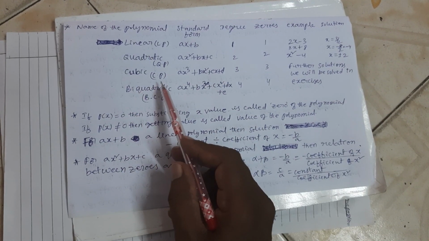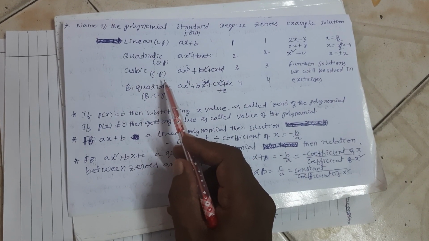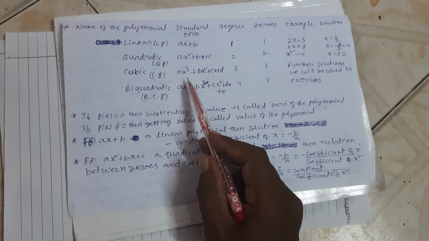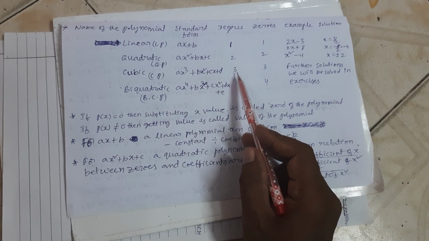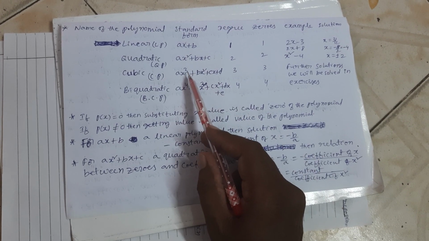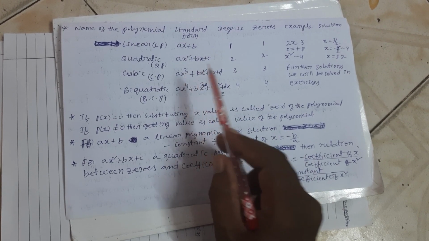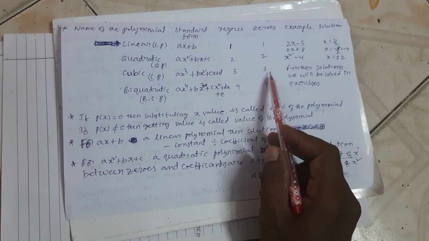Cubic polynomial is represented with the short form CP. Standard form is ax cube plus bx square plus cx plus d. Its degree is 3 because the highest power of x is 3. That's why the degree is 3. Zeros are 3.